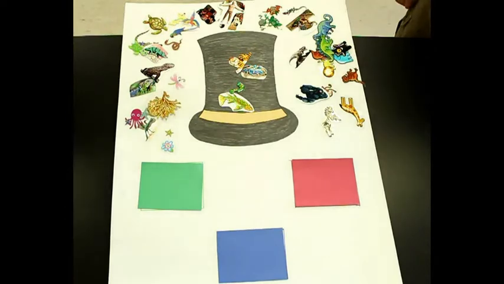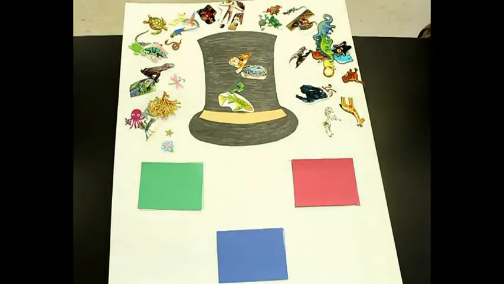Hey, wait a minute. You said it has to be an animal and have four limbs to go into the box. The snake is an animal, but it doesn't have four limbs. That's true, but it evolved from an animal with four limbs, and they're both related to the four-lobed fish.